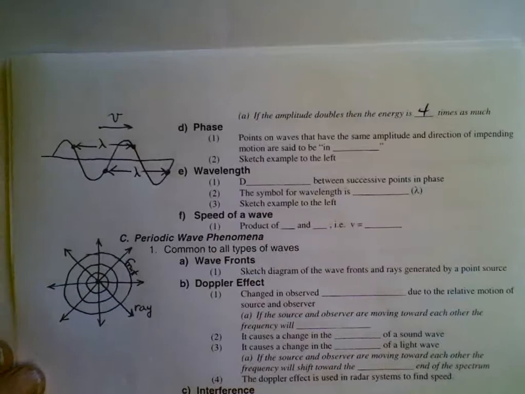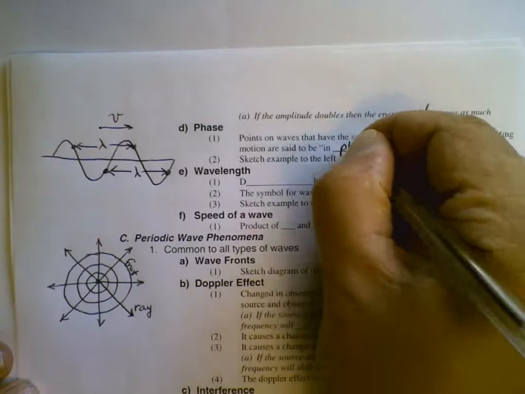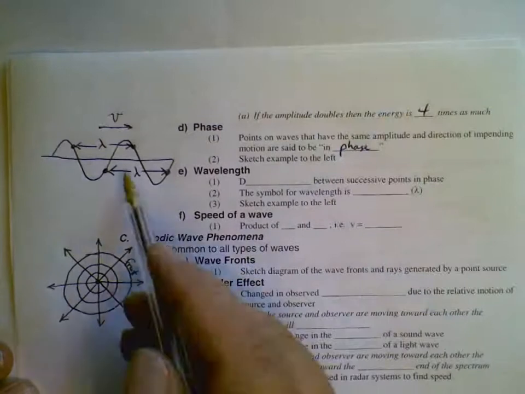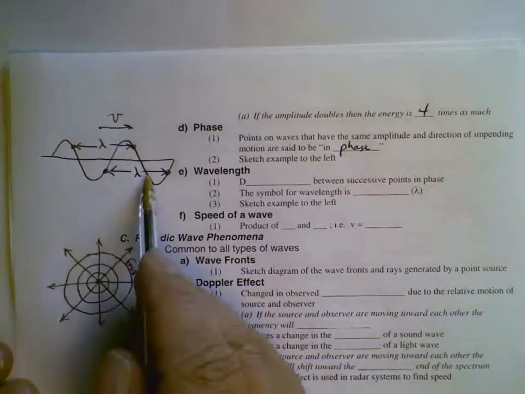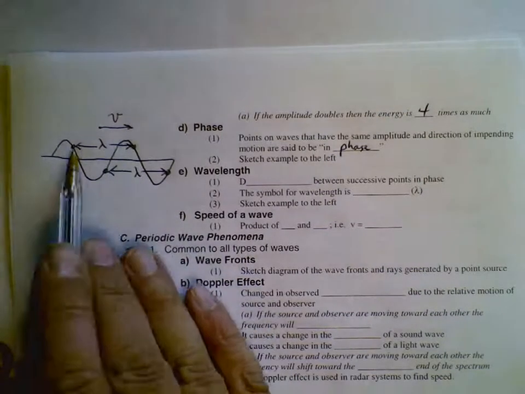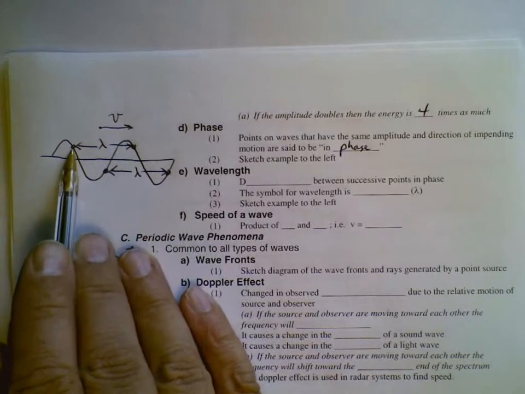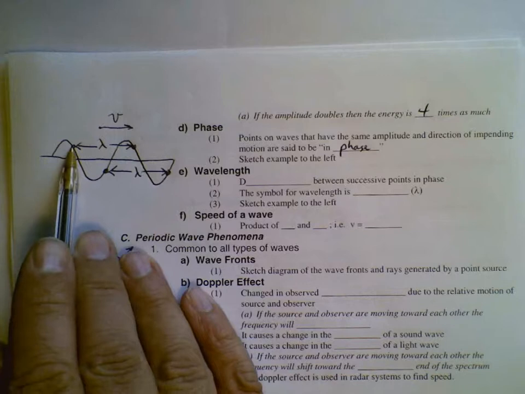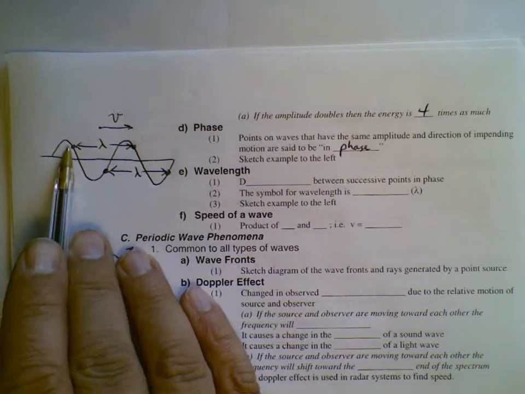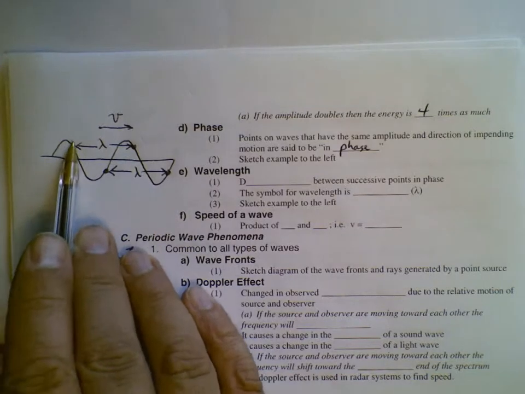Phase: points on the wave having the same amplitude and direction of impending motion are said to be in phase. And here's an example over here. I've got a transverse wave. The velocity is to the right. This point right here has an amplitude above the equilibrium position, a positive amplitude, and it's got a crest coming up next. So the direction of motion of this point is up.